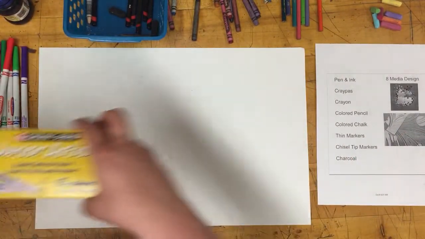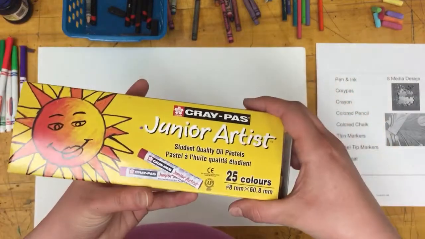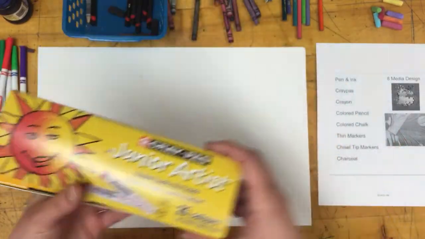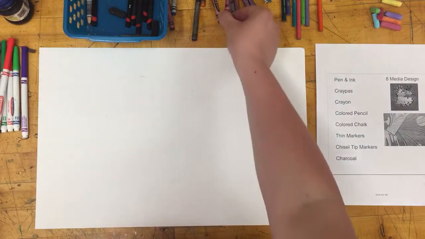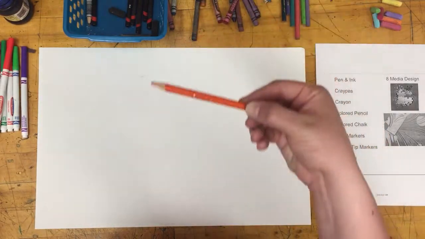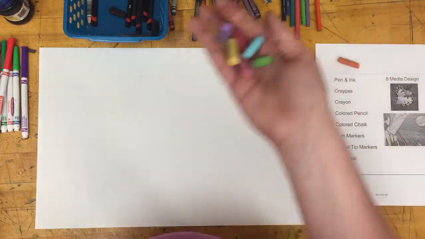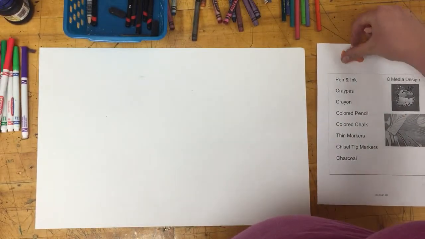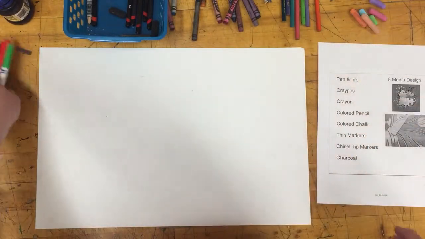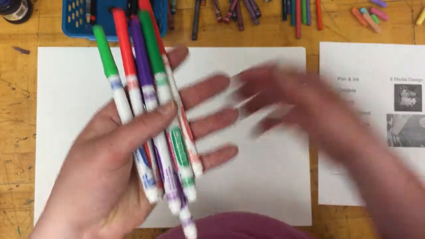Crayons, they come in a box that looks like this. They also might say oil pastels on them, but you need some of those. Crayons, just your regular Crayola school crayons. Colored pencils, just like you're used to. Got some colored chalk. This is kind of like sidewalk or blackboard chalk, but we got different colors here. Thin tipped markers, such as these.